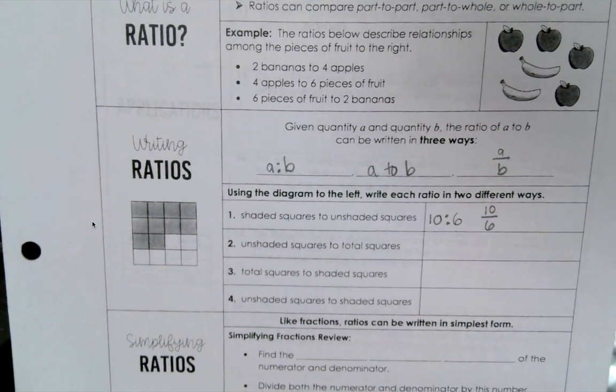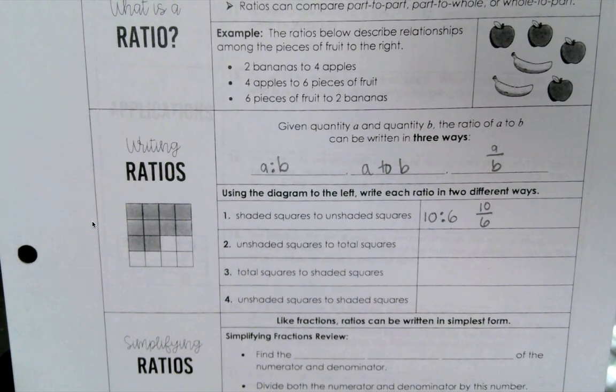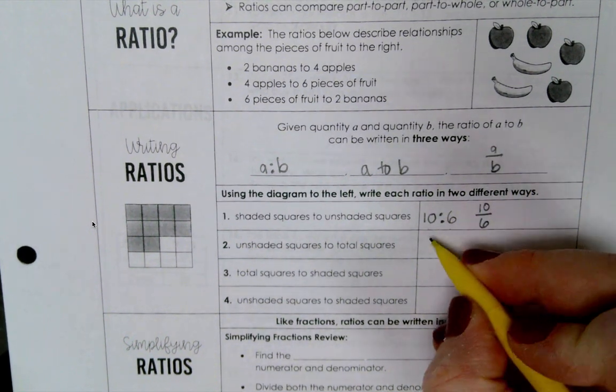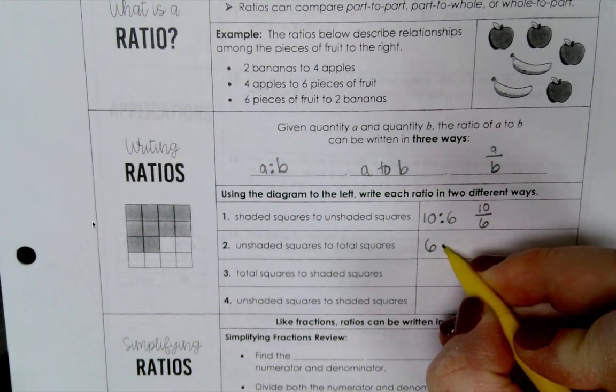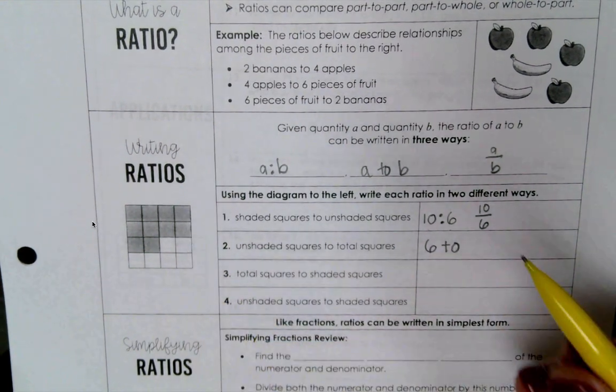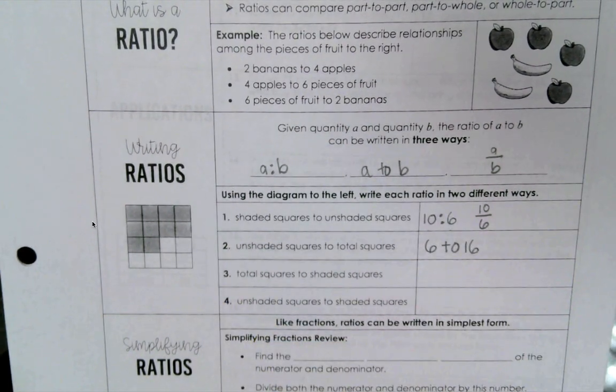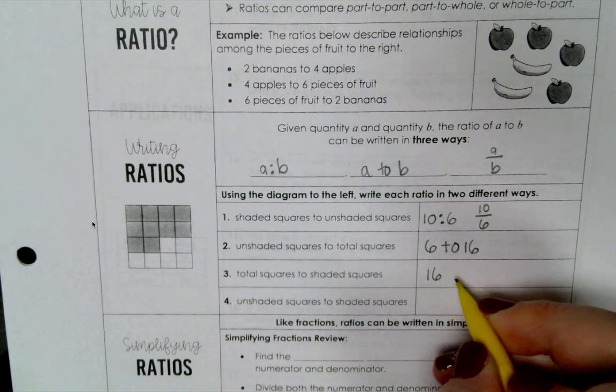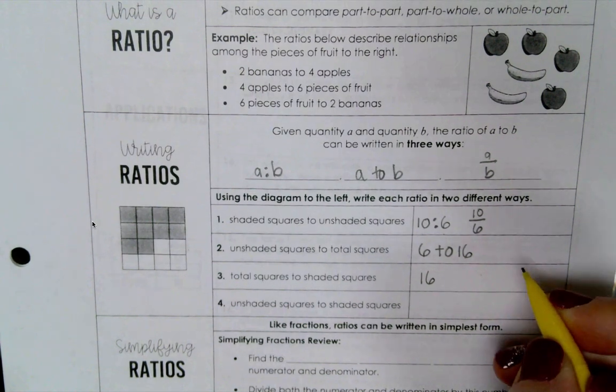Now, as you can see in my fraction form, my denominator is smaller than my numerator, but when we are writing ratios, that doesn't matter. We're just comparing two quantities. So unshaded, which we know was 6, to total squares, 4, 8, 12, 16. Okay. Total squares to shaded, so total. Oops, you know what I didn't do over here?